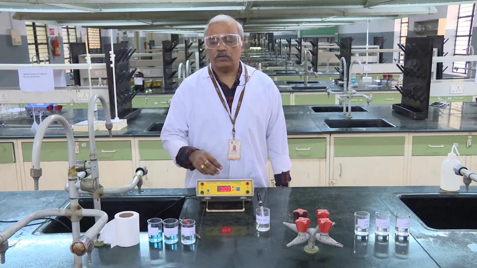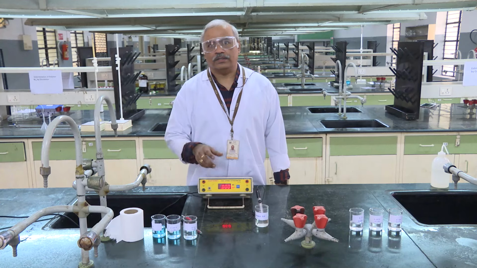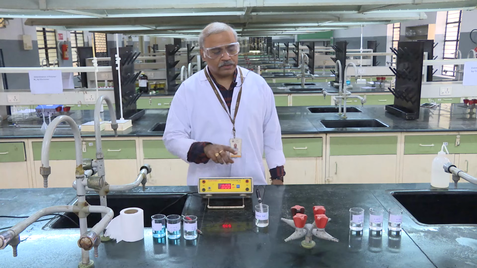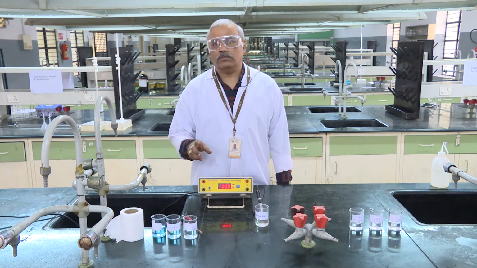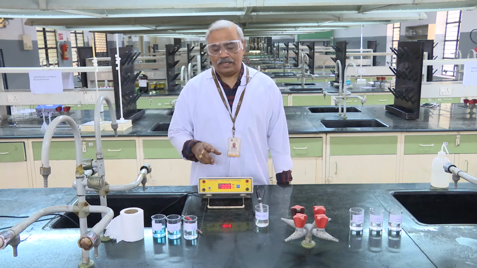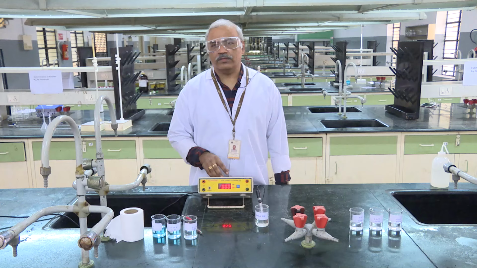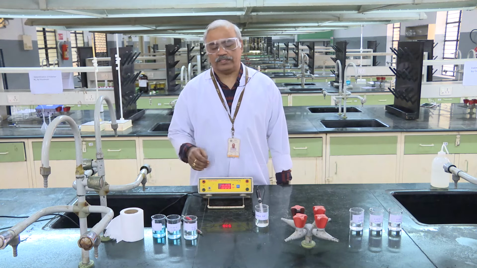With respect to that, we are going to measure the EMF of the zinc and copper systems. In the second part, we are going to put the zinc and copper systems together to make a Daniell cell, record the EMF values, and then go for the other thermodynamic functions.